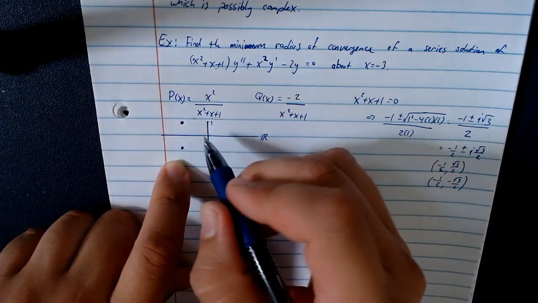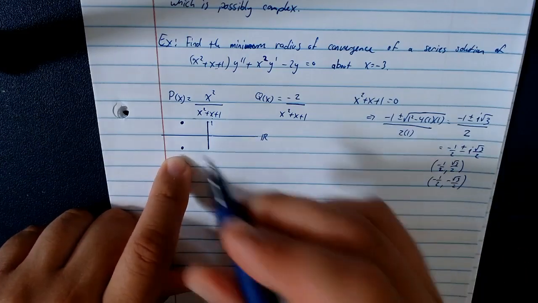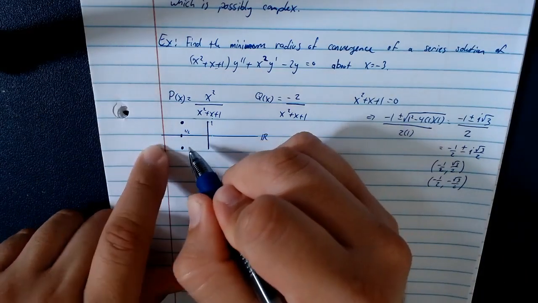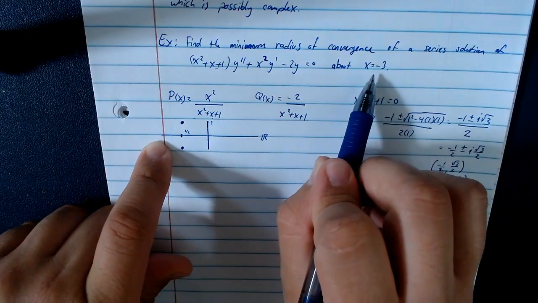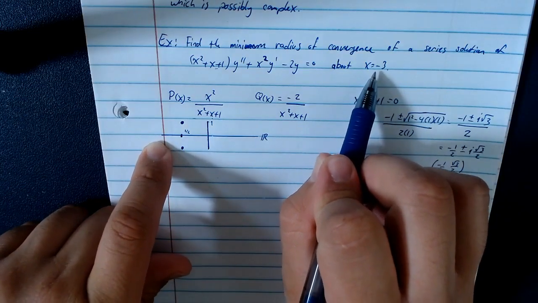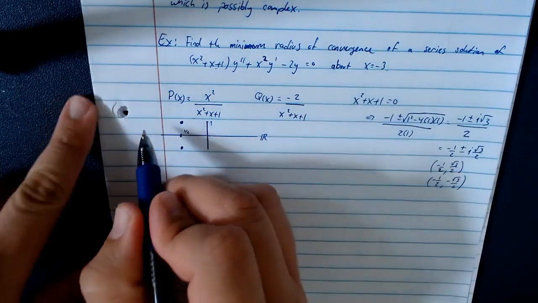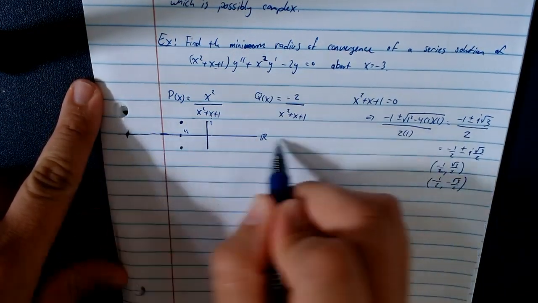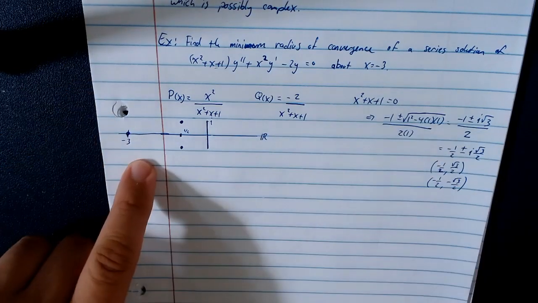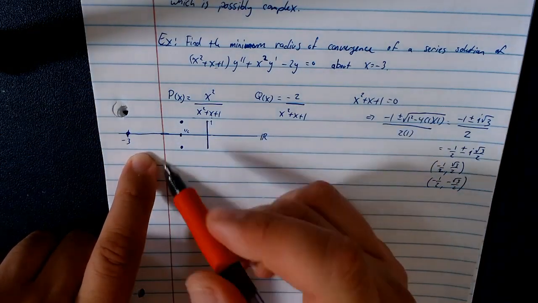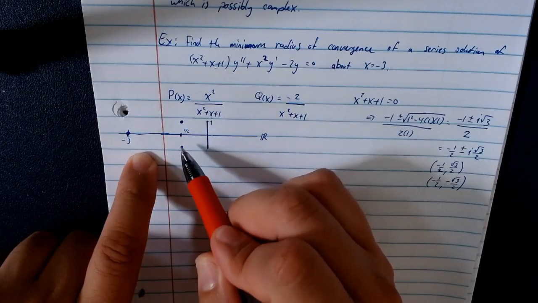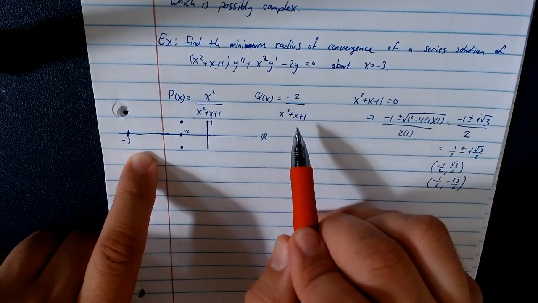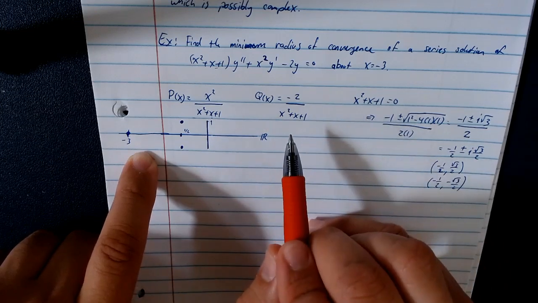Now, I know that I went to the left 1/2. So this right here would be 1/2. Then I want to find the minimum radius of convergence for a series solution centered around negative 3. Well, negative 3 is back here somewhere. It's actually on the real numbers. So now, these are the only two singular points, the only two places where my function is not analytic because it has a discontinuity. Those are the only discontinuities I could find.